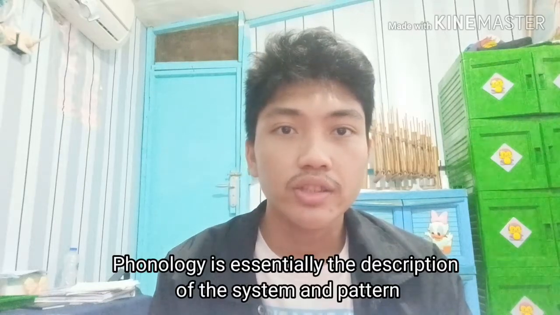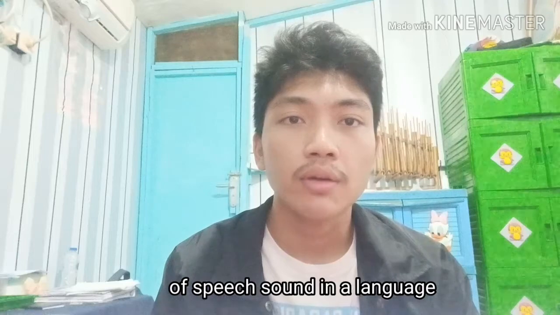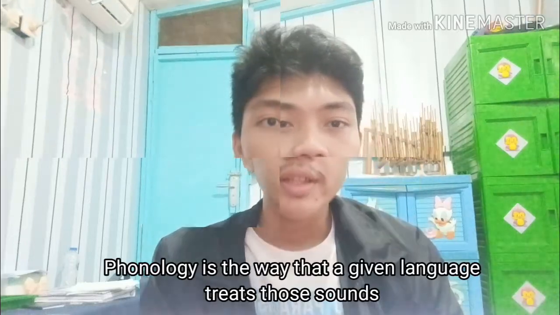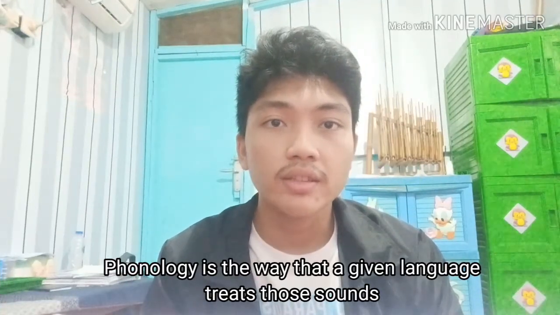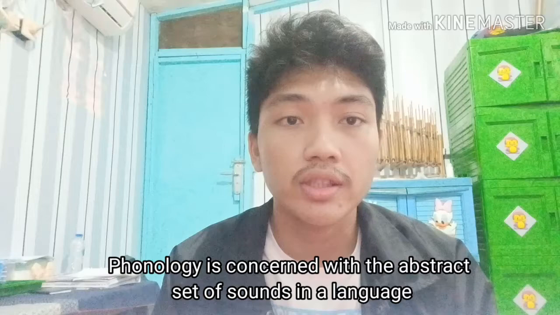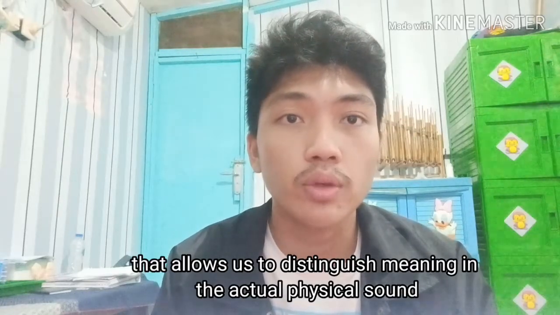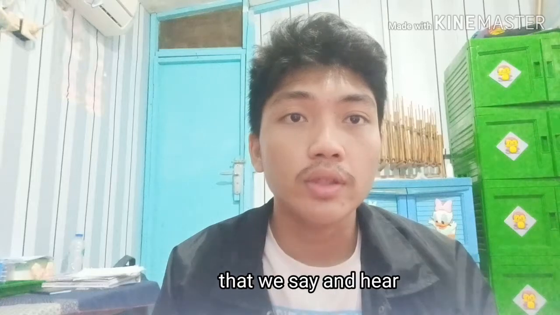Start from the phonology. Phonology is essentially the description of the system and pattern of speech sound in a language. Phonology is the way that a given language treats those sounds. And phonology is concerned with the abstract set of sounds in a language that allow us to distinguish meaning in actual physical sounds that we say and hear.